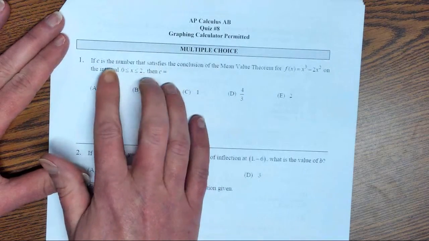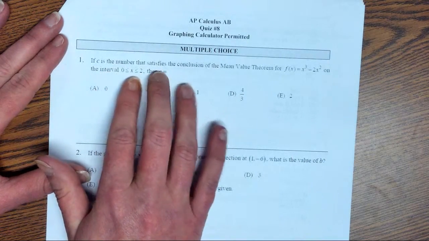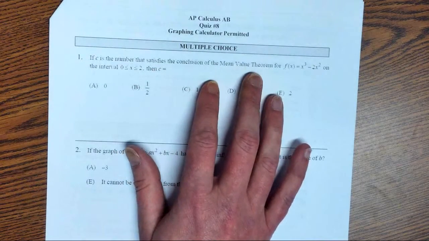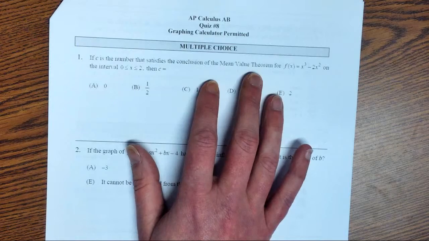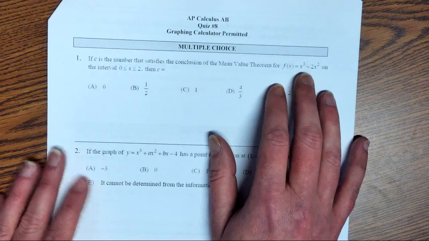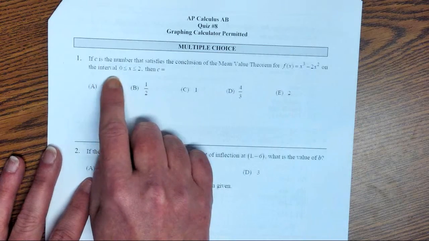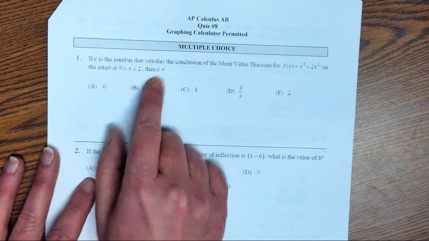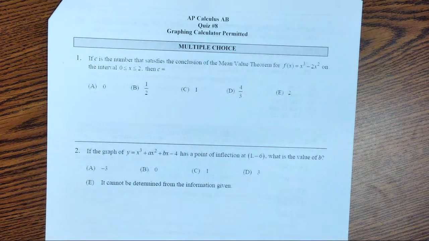If c is a number that satisfies the conclusion of the Mean Value Theorem for f of x equals x cubed minus 2x squared on the interval from 0 to 2, then c equals... we don't know.